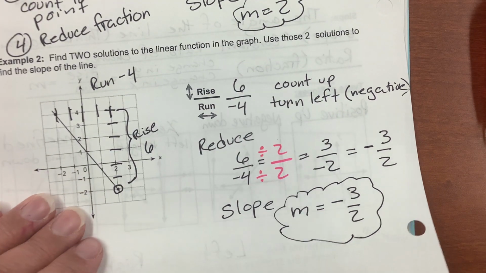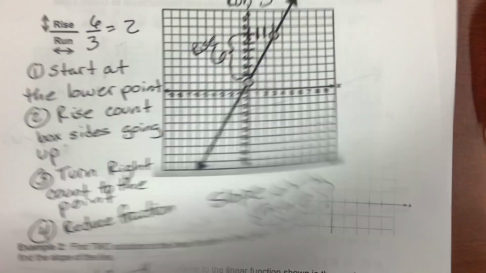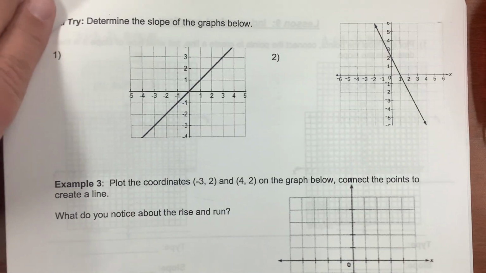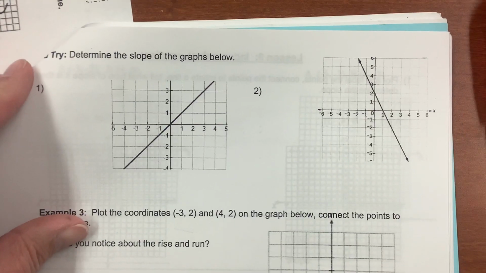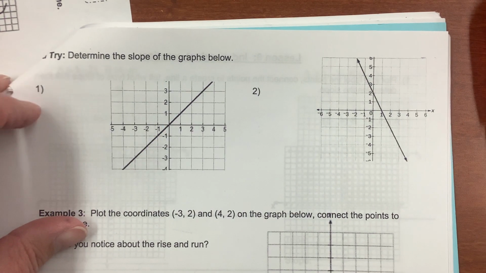On the next page, it says on the top, you try it. So pause the video and try 1 and 2. I'll wait for you. Okay, welcome back.